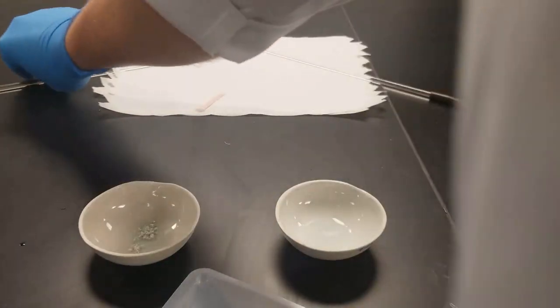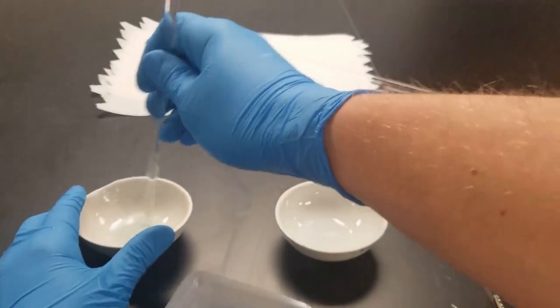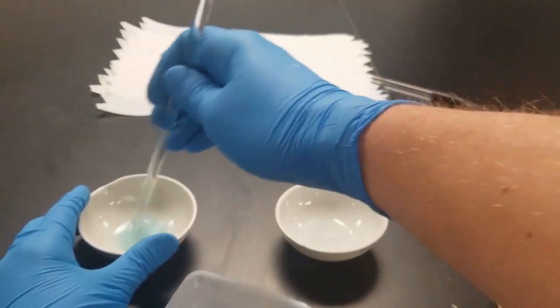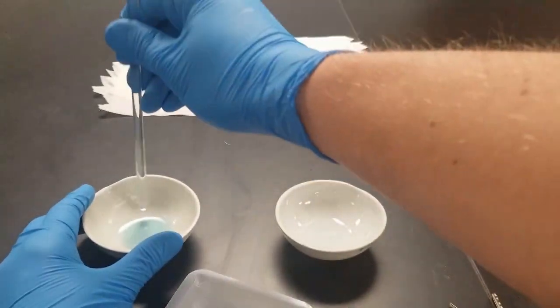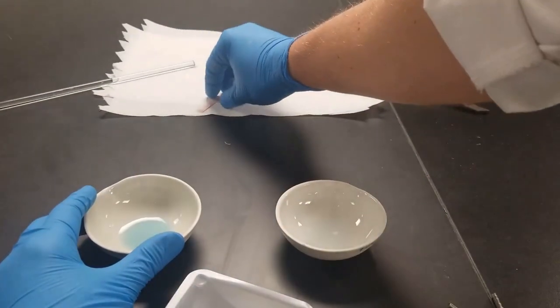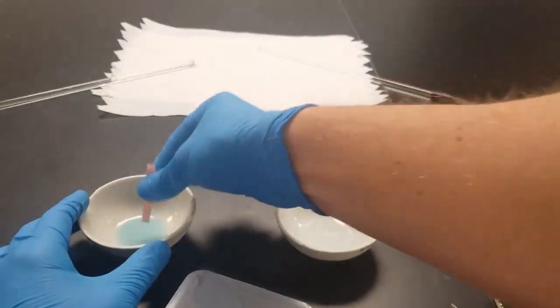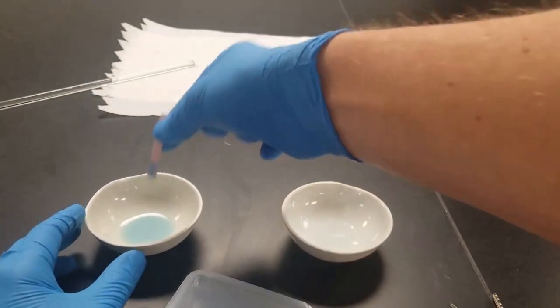Not really sure how much. Add some in there. Stir it up a bit. And then check the litmus paper. It looks good. Turning blue.